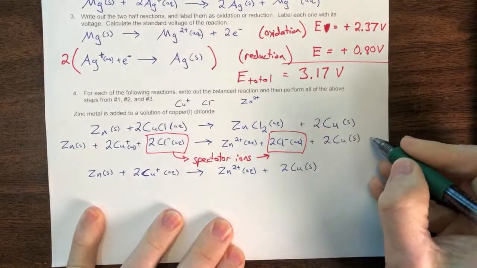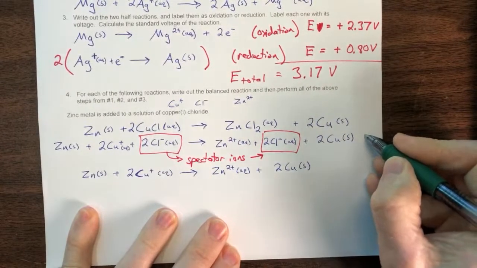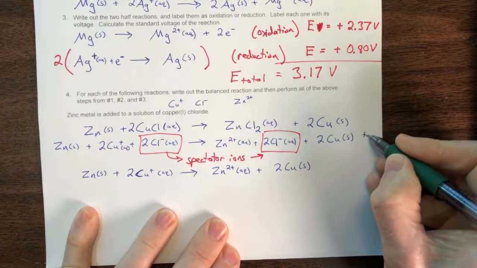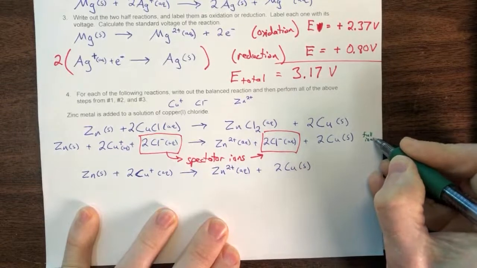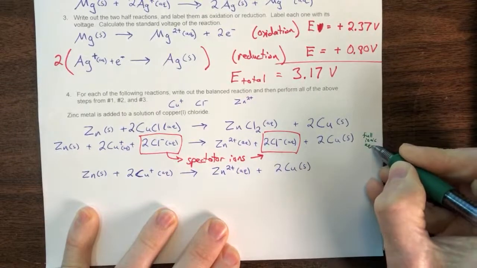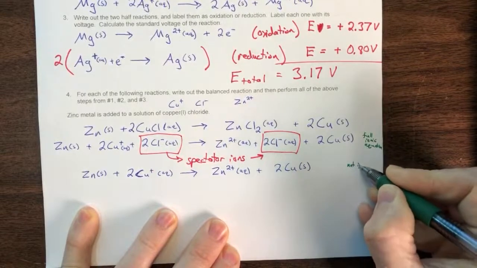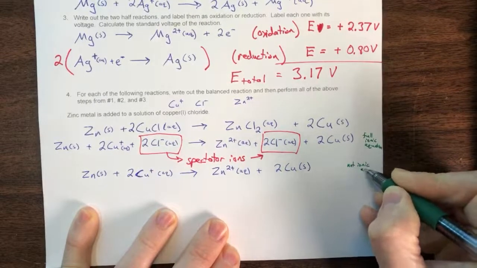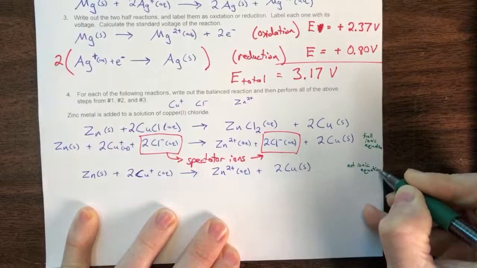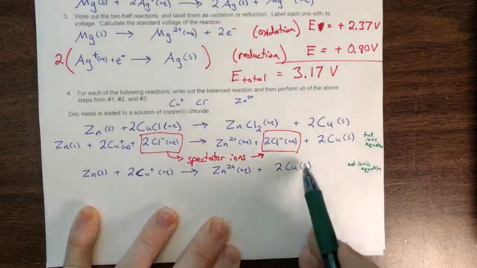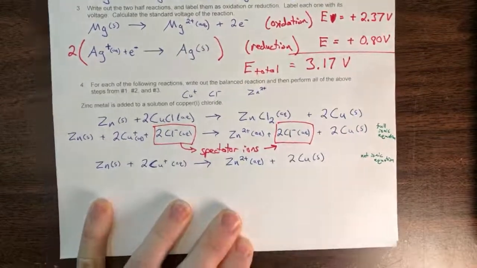So this is your net ionic equation, and maybe I should label this, right? This is going to be your full ionic equation, and this is your net ionic equation. All right, sorry, this is a little bit small, just fitting that in. So this is your net ionic equation, this is your full ionic equation.